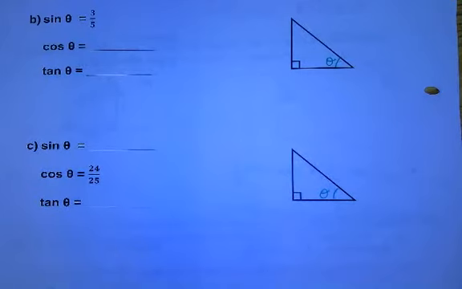What do you do if you don't have a calculator and then if your angle value has a decimal? Well, okay. We're good. We're good. Because then you gotta do weird number crunching.